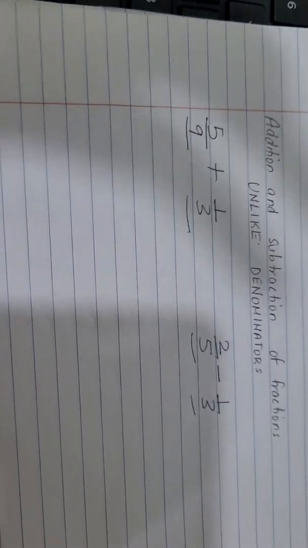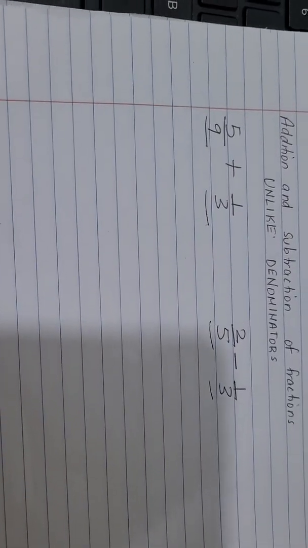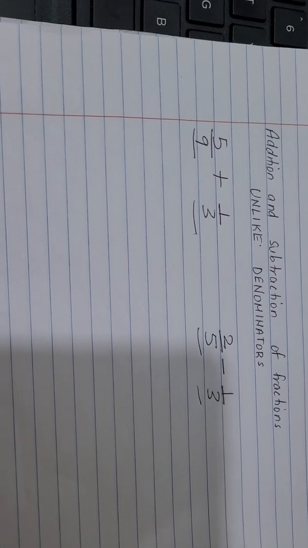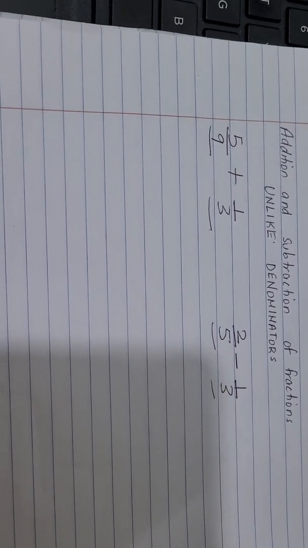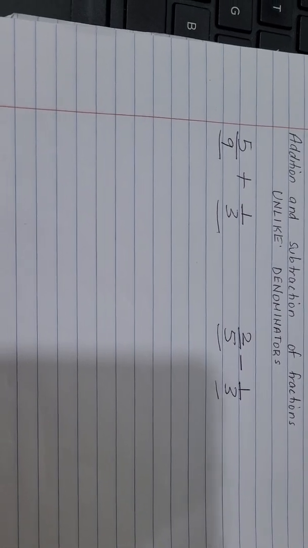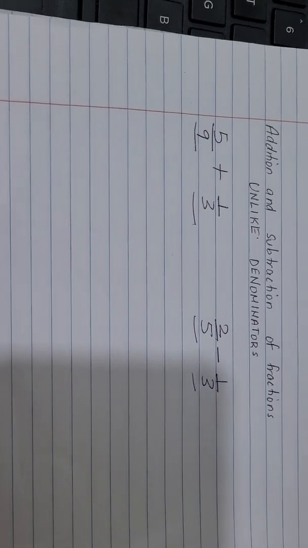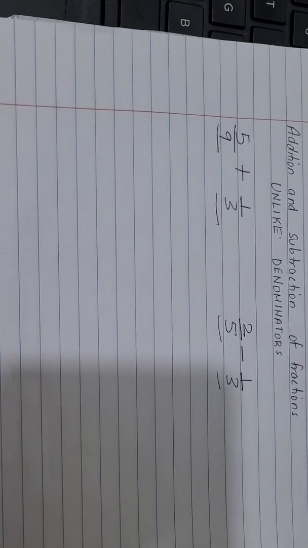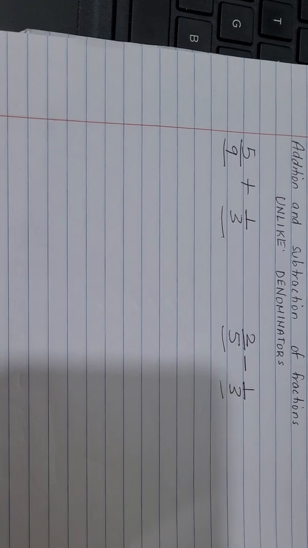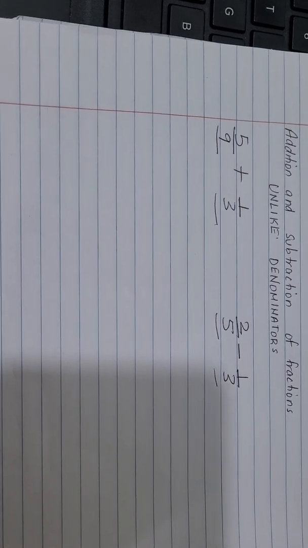Now, during last week we would have drawn diagrams to show these fractions, and then we would have added and subtracted them using diagrams. Today we will not be using any diagrams, but we will be working these problems out using the lowest common multiple. I would have said to you before that whenever we're adding fractions, the denominators must be the same. And the same thing for when we're subtracting fractions. The denominators must also be the same.